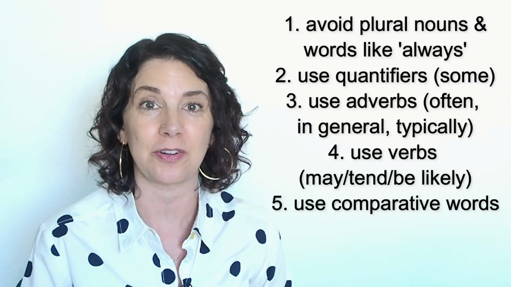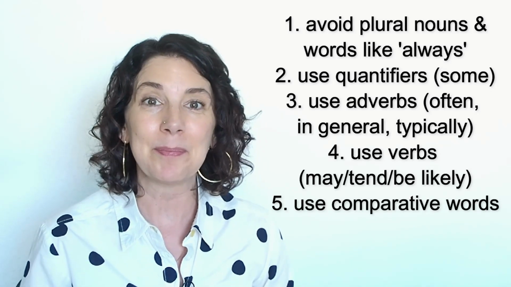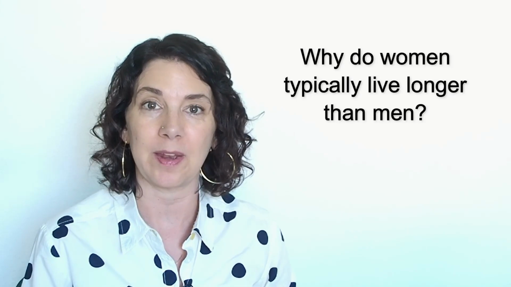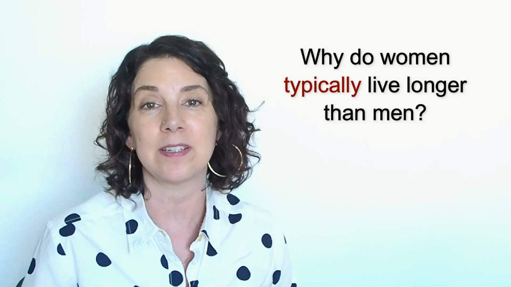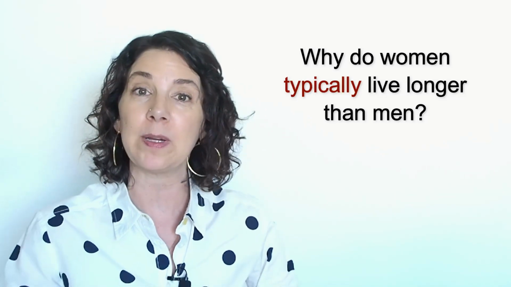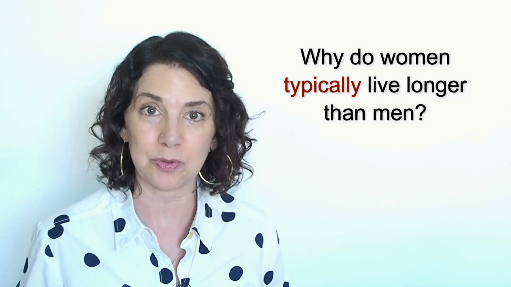So let's go back and look at that original question, and let's answer it in a short way, and let's see if we can avoid generalizations by using the methods that I showed you. Remember the question, why do women typically live longer than men? Now notice that even in the question, I avoided a generalization because not all women live longer than men. But if we look at women in general, that is generally true.